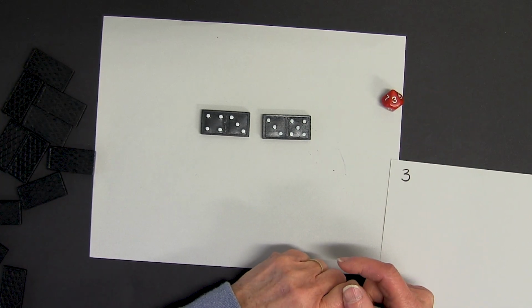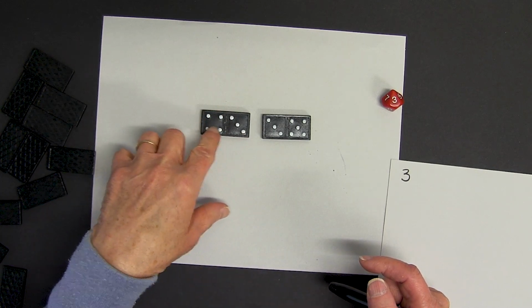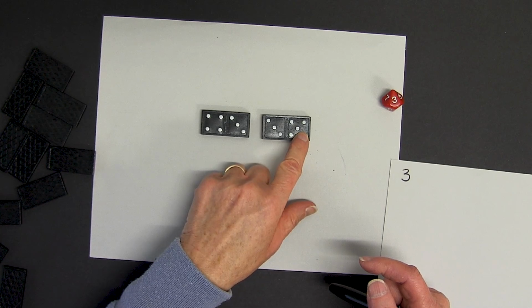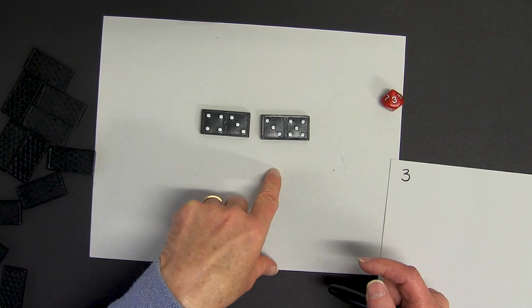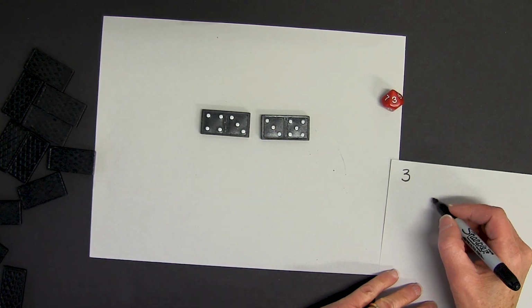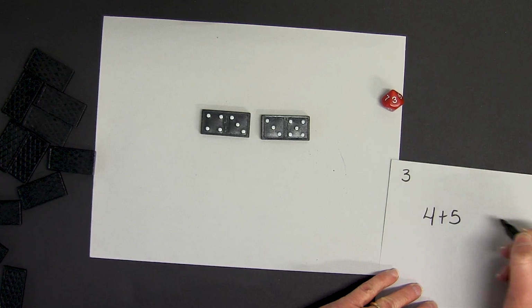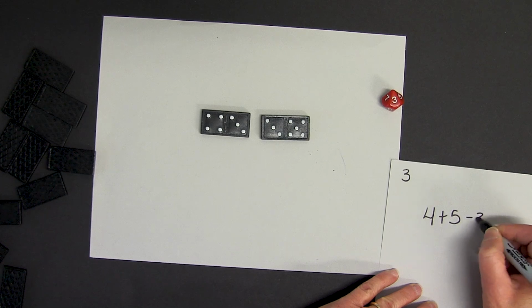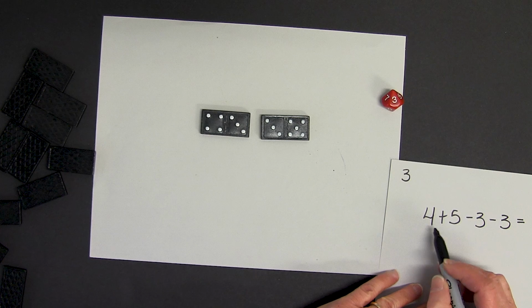So let me think. Well, I know that 4 plus 5 makes 9. 9 minus 3 is 6. Subtract another 3 would be 3. So I could write out 4 plus 5, subtract 3, should equal 3. So let's check again.